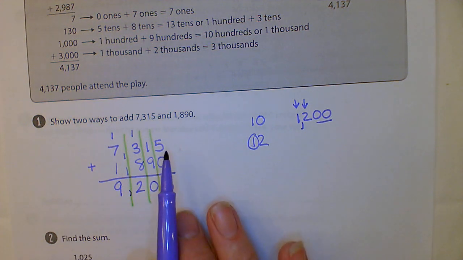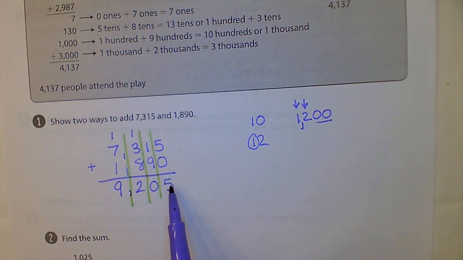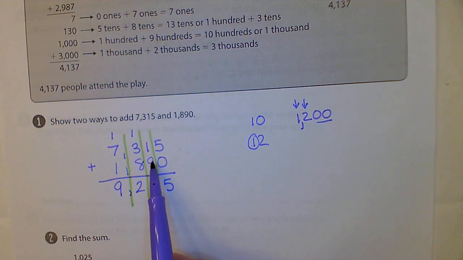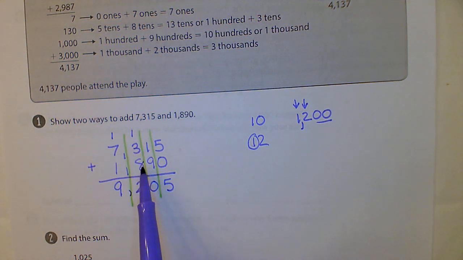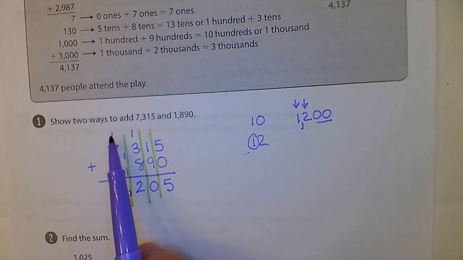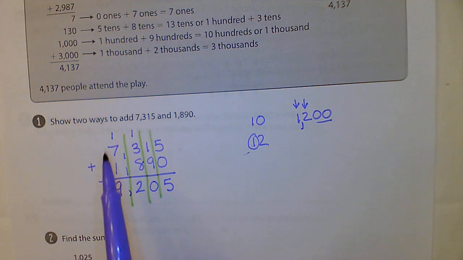So the simple way again, 5 plus 0 is 5. 1 plus 9 is 10. But I can't put both digits here, so I move that 1 over here. 1 plus 3 plus 8 is 12, but I can't put both digits in here from 12. I have to move one of them over, so I have a 1 and a 2. And then 1 plus 7 plus 1 is 9.